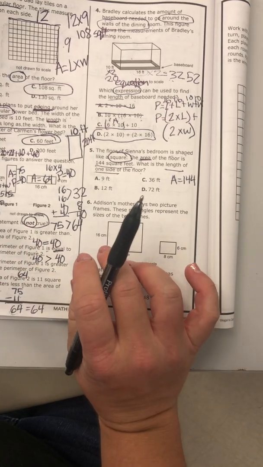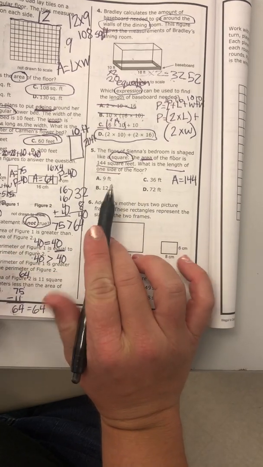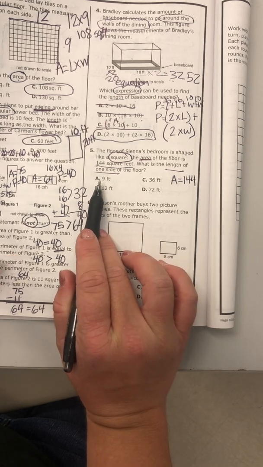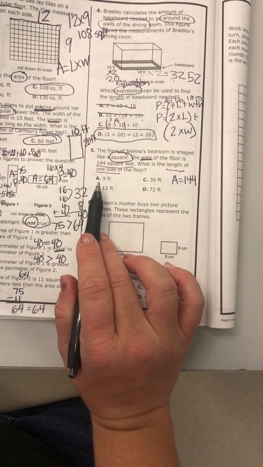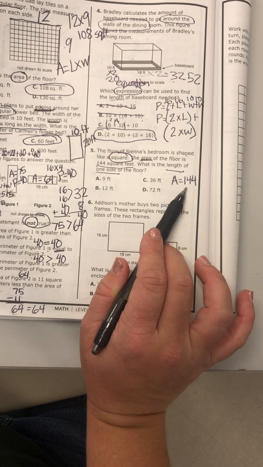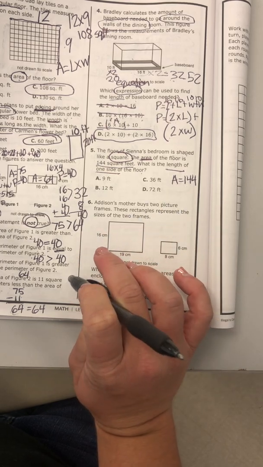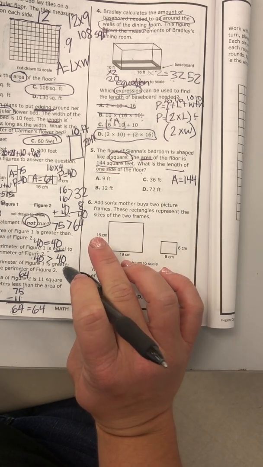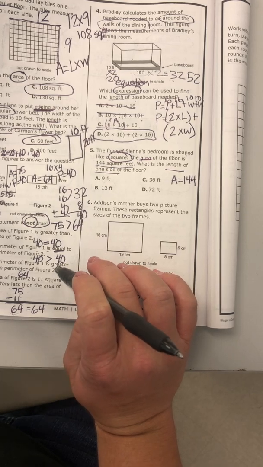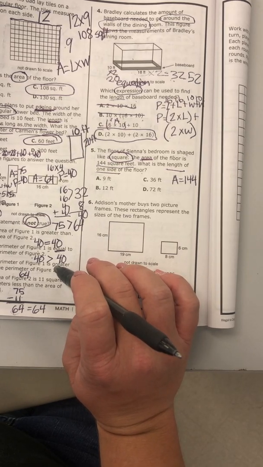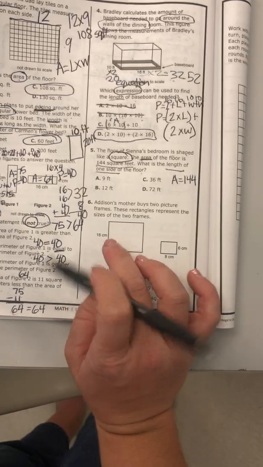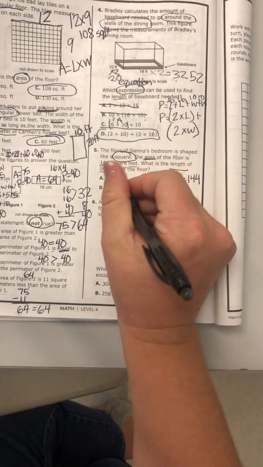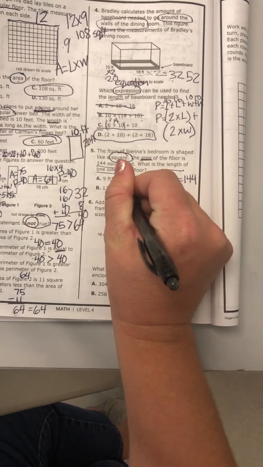Because there are 4 sides in a square. And this would represent one side, but if I multiply it by 4, it'll give me 144. You can do 144 divided by 4, but we're going to use our choices to help us. So 9 times 4 equals what?